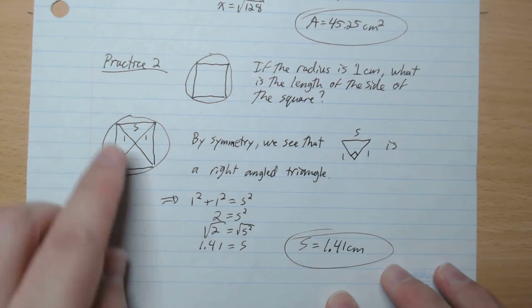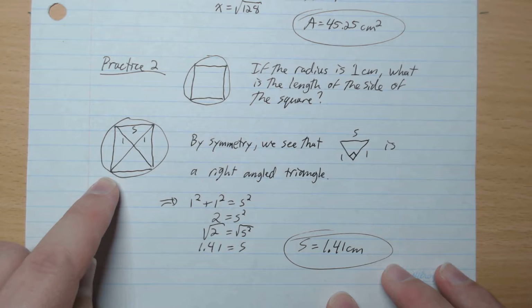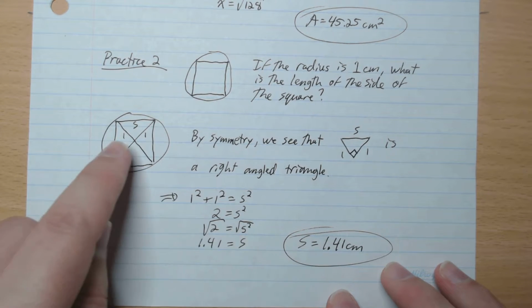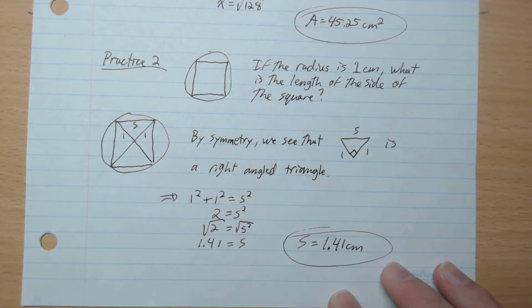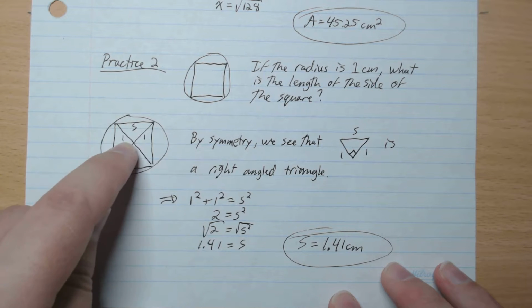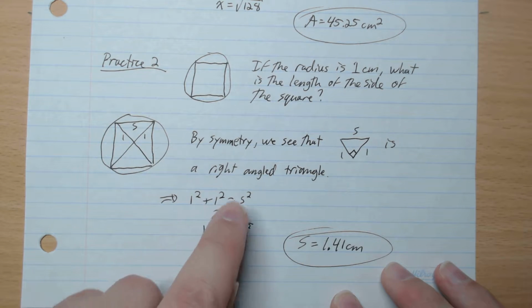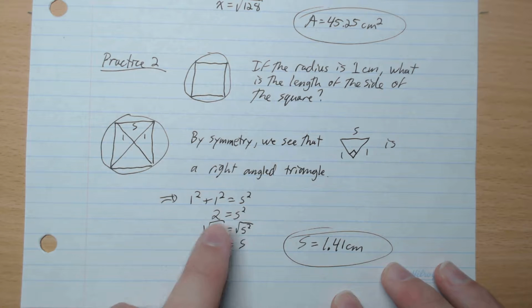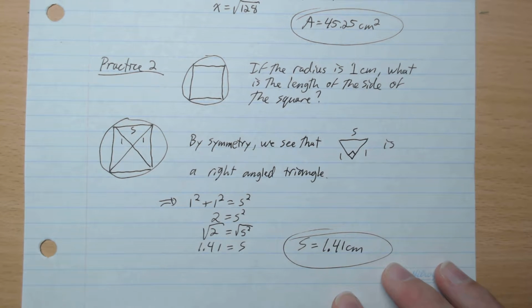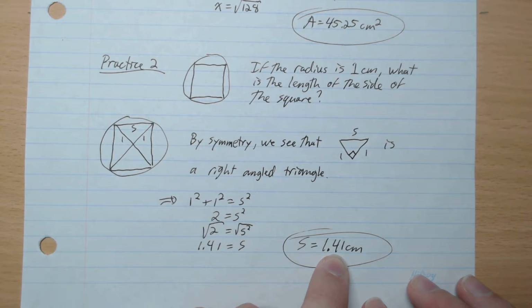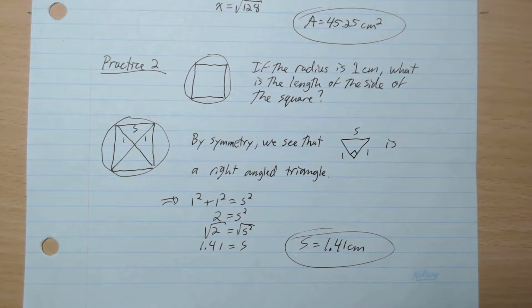Okay, so when we draw lines going from corner to corner, we see by symmetry that the angle must be 90 degrees in the middle. So we're interested in this triangle right here, 1, 1, s. So we have 1 squared plus 1 squared equals s squared. S squared equals 2. Root both sides. S is approximately 1.41 centimeters.